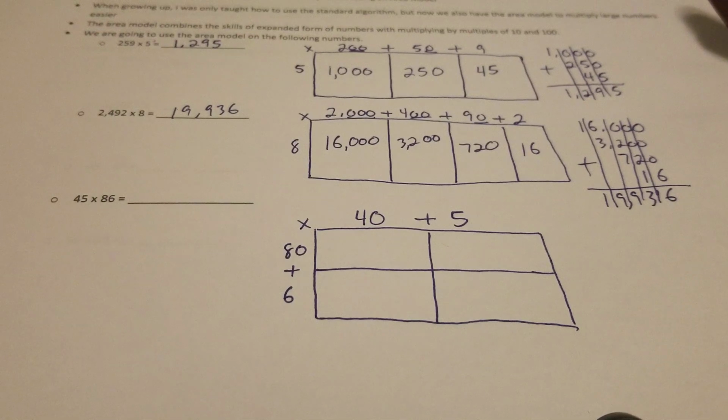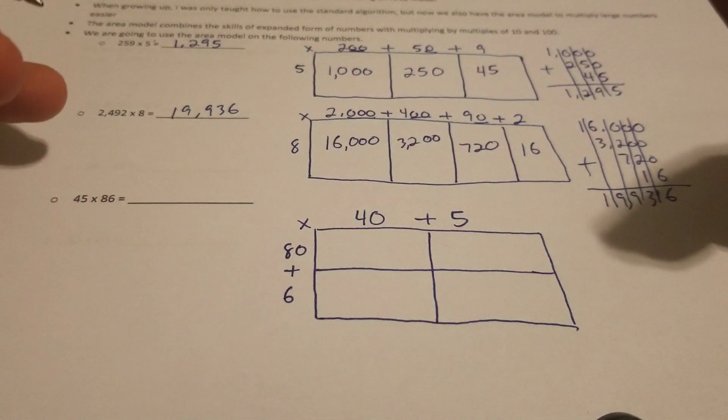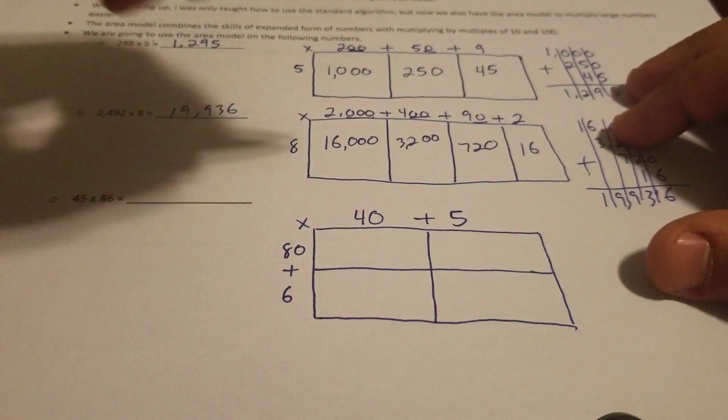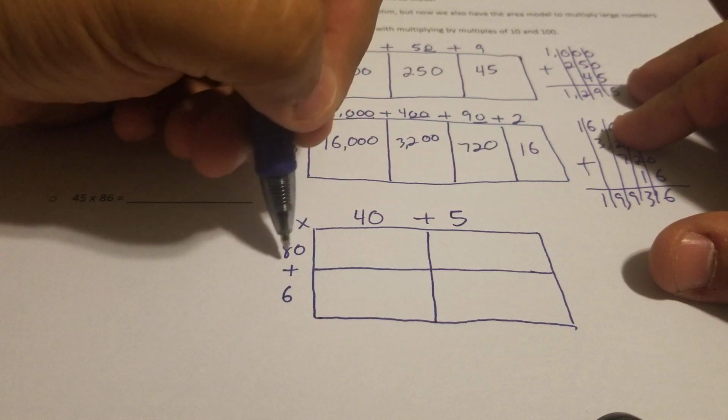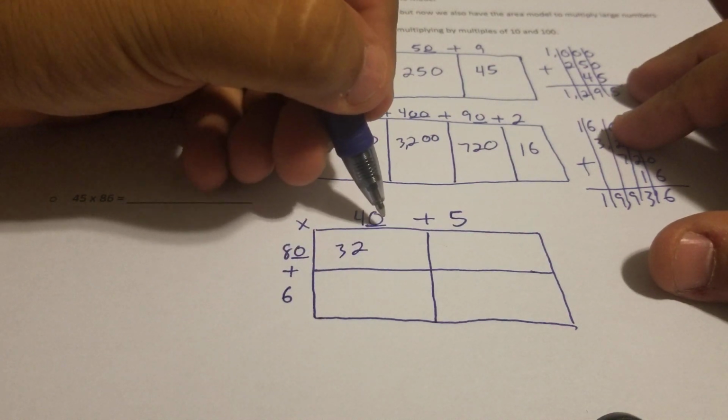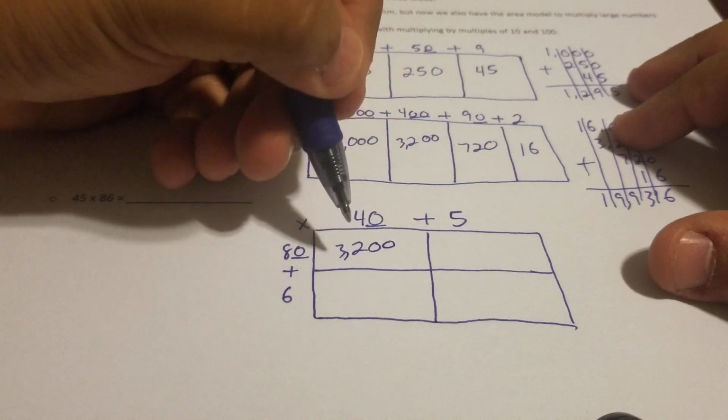Now the same rule applies. When multiplying by a multiple of 10, multiply your non-zeros and then add the zeros at the end. 80 times 40, 8 times 4, 32. They share a 0, so therefore 1, 2 zeros.